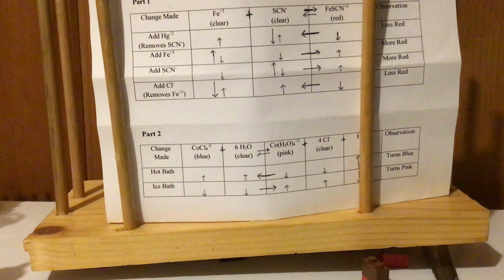So as we get better and work through it, we're going to be able to make actual predictions on which way systems are moving with equilibrium.